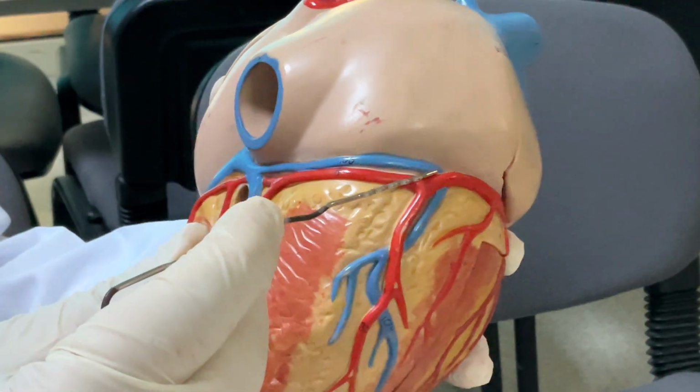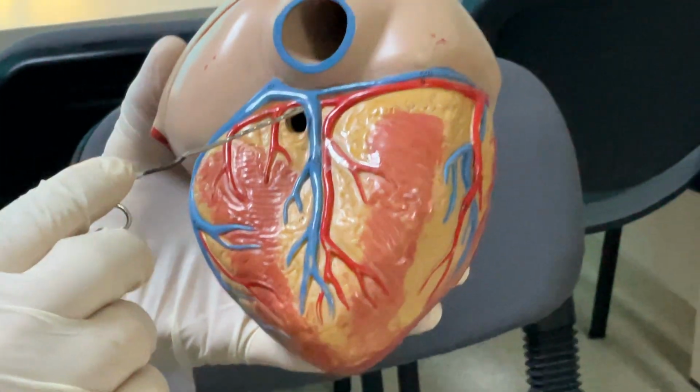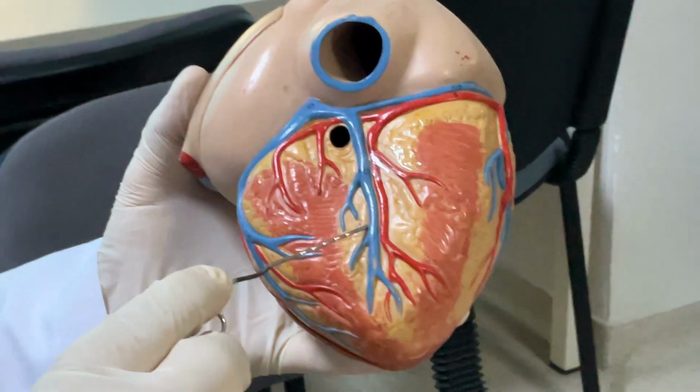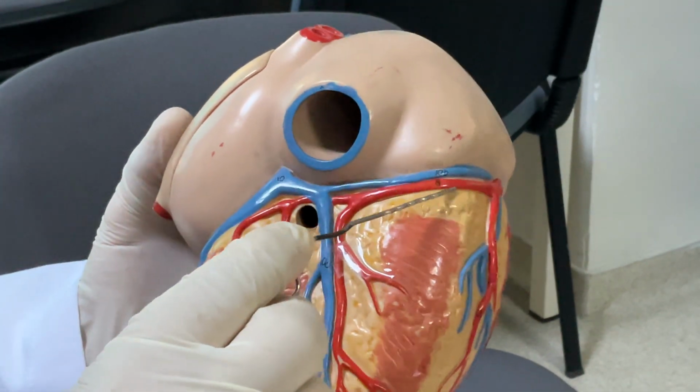You see, small cardiac vein. Right here we have the posterior interventricular sulcus.